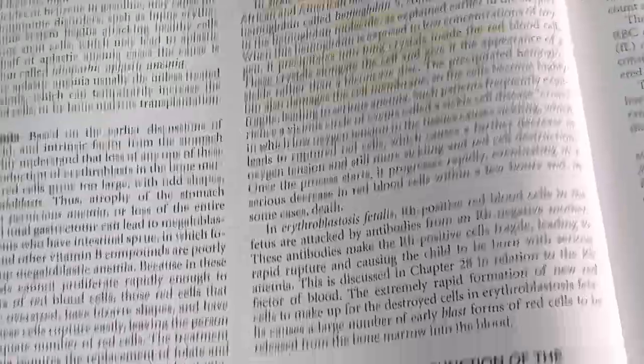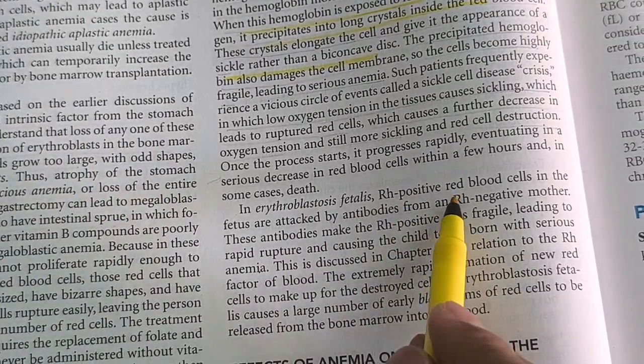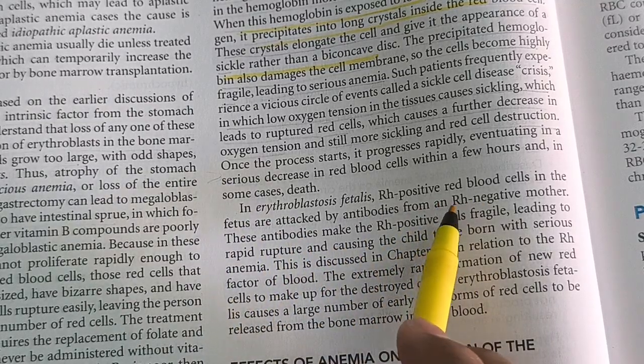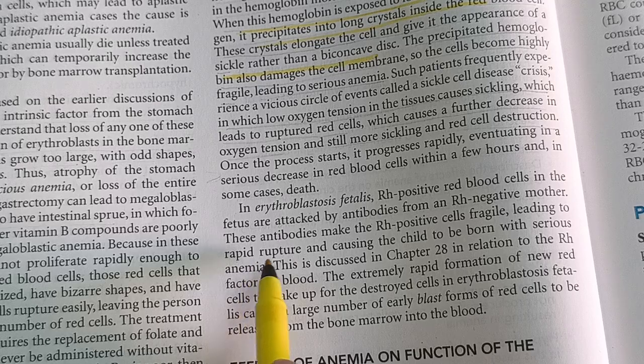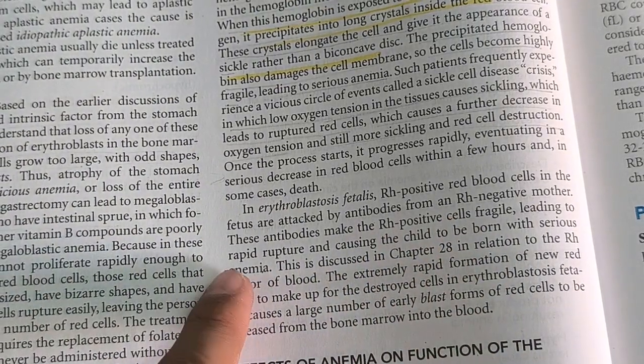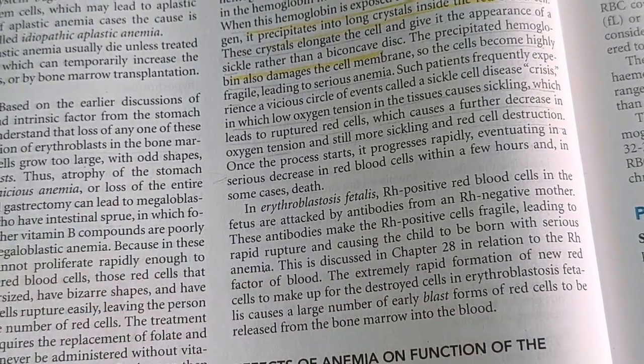And also, the last part is about erythroblastosis fetalis. Here Rh positive red blood cells in a fetus are attacked by antibodies from an Rh negative mother, and these antibodies make the Rh positive cells fragile, leading to rapid rupture and causing the child to be born with serious anemia.